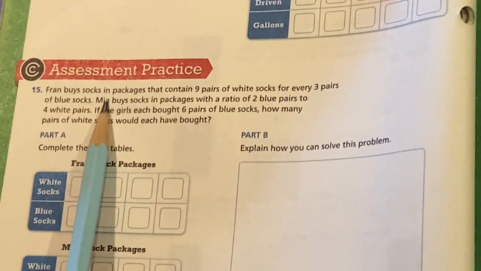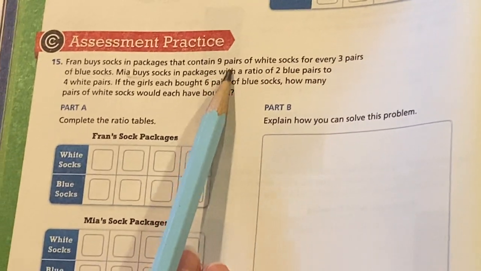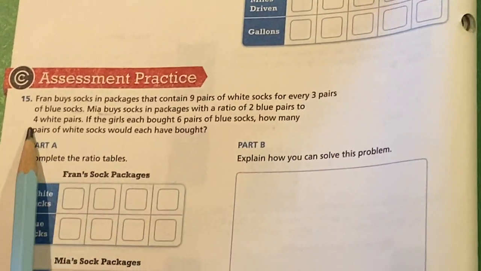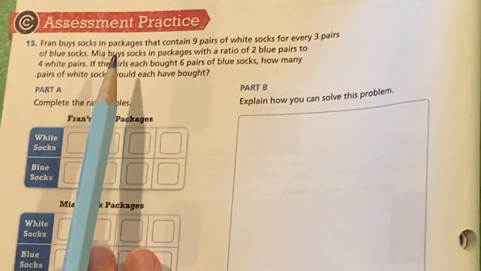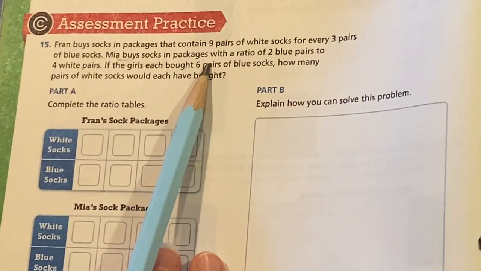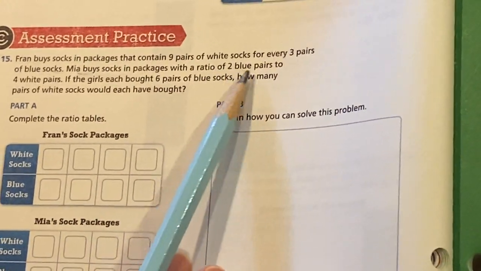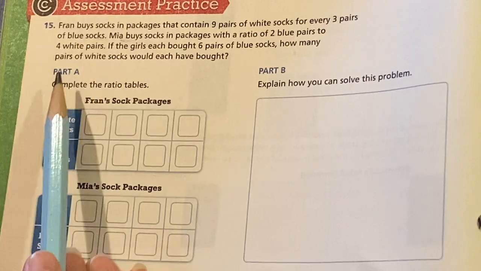Fran buys socks in packages that contain 9 pairs of white socks for every 3 pairs of blue socks. Mia buys socks in packages with a ratio of 2 blue pairs to 4 white pairs.